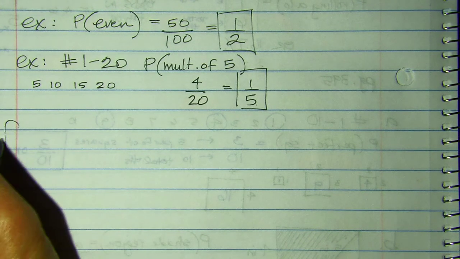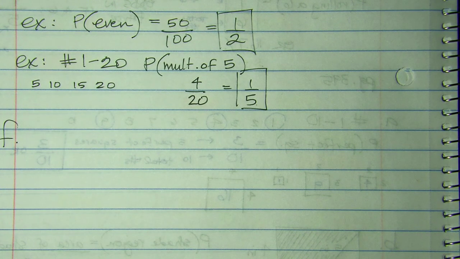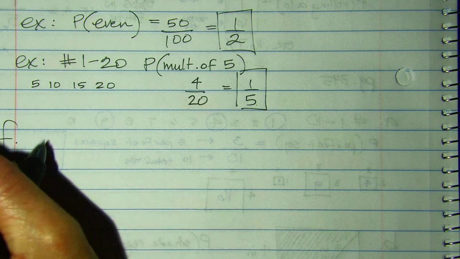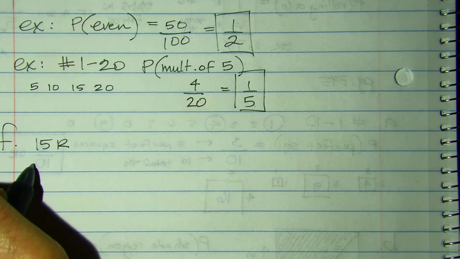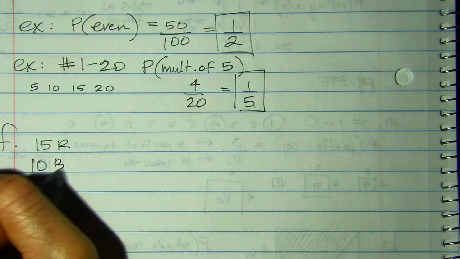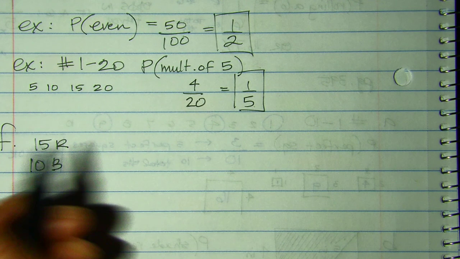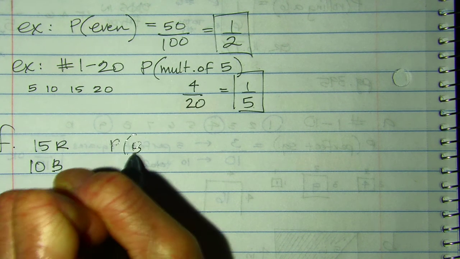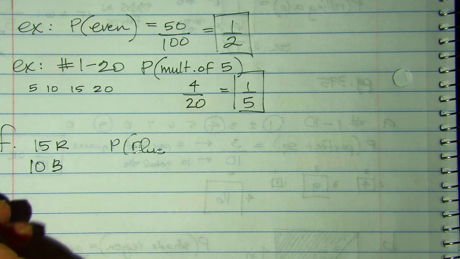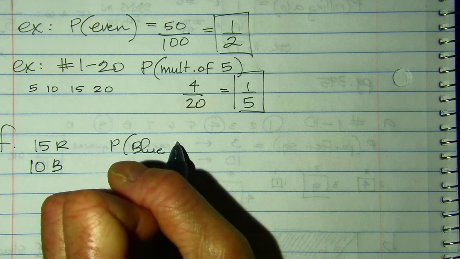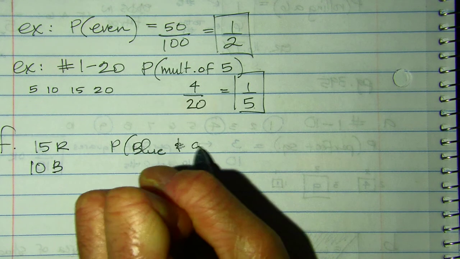All right, I believe the next section is about odds. F, a bag of 15 red marbles, so 15 red, and I have 10 blue. What's the probability of picking a blue marble, keeping it out of the bag, and then picking another blue?